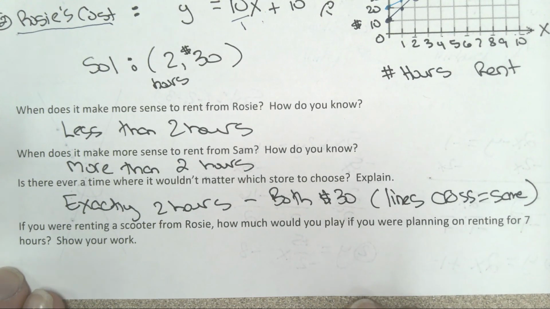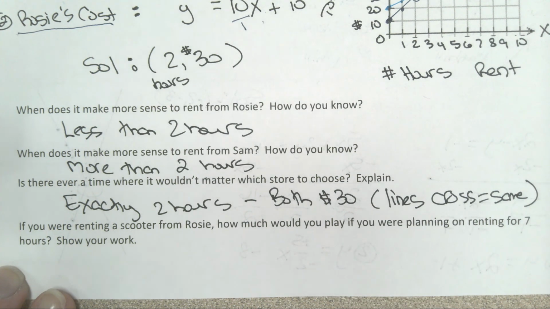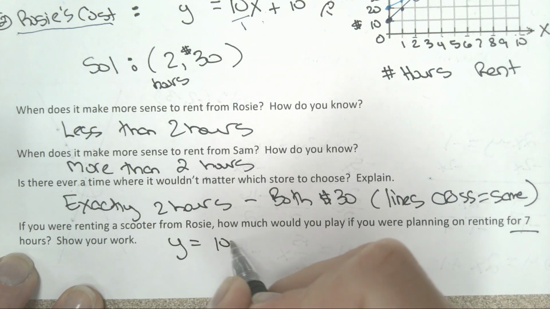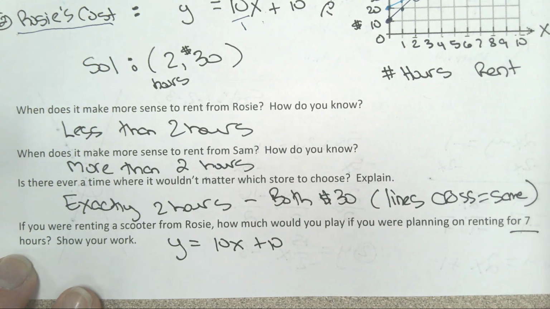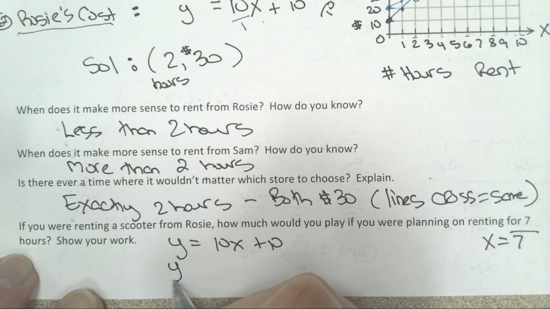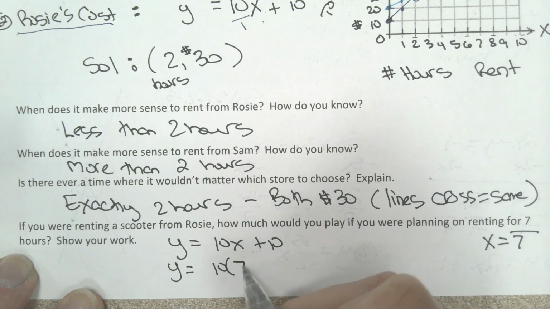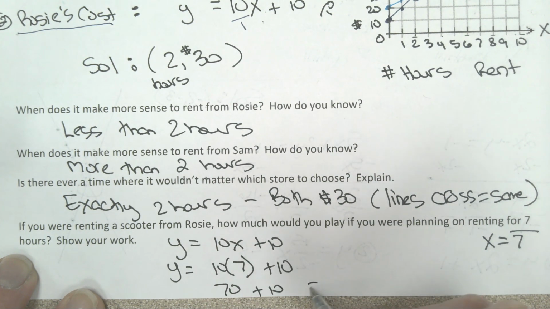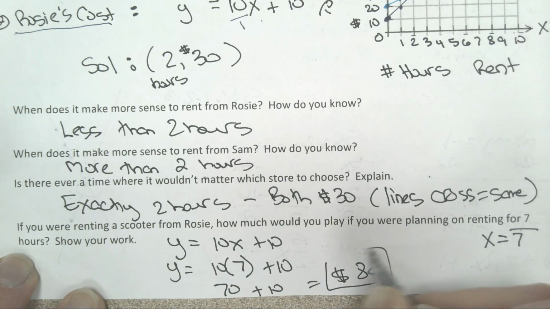If you were renting a scooter from Rosie, how much would you pay if you wanted to rent for 7 hours? All right, so Rosie's cost is y equals 10x plus 10. If you are renting for 7 hours, that means x equals 7, because x was the number of hours, because that's what the label on the graph says. So I have 10 times 7 plus 10. So I have 70 plus 10, and that would cost $80.